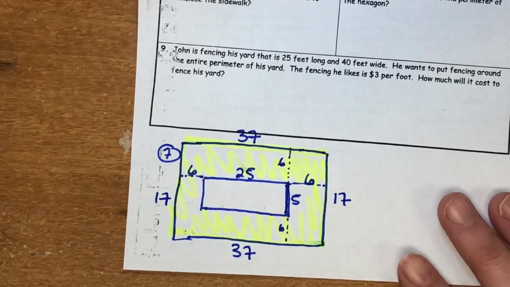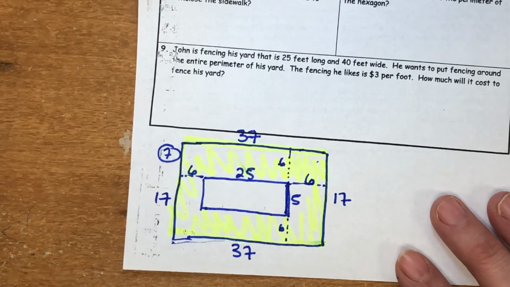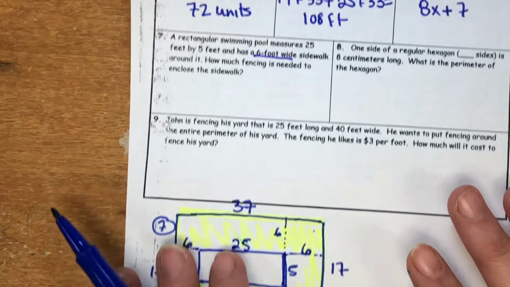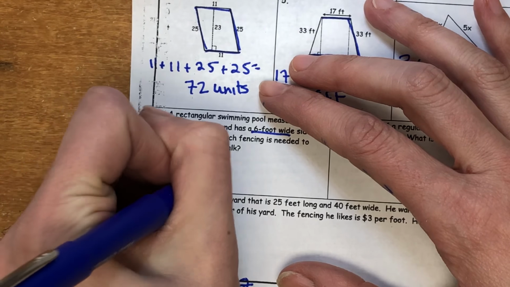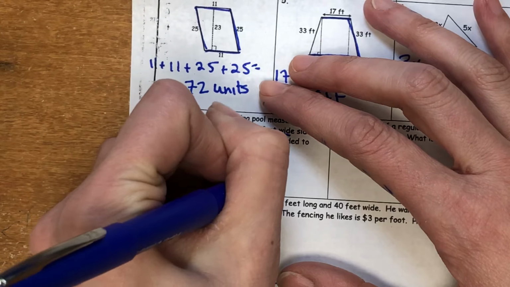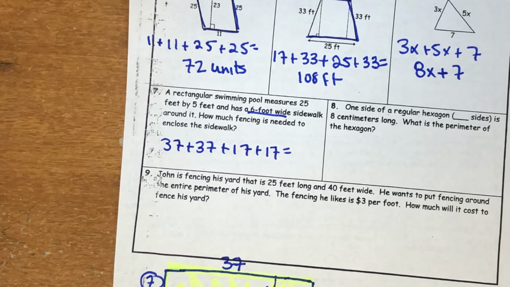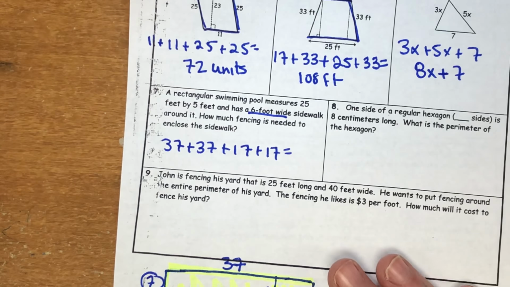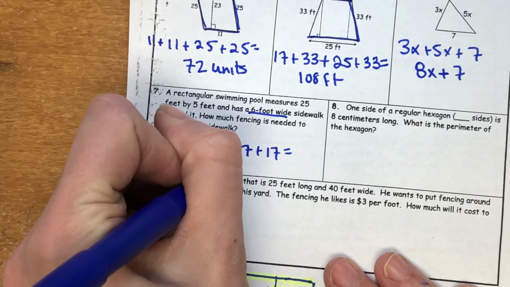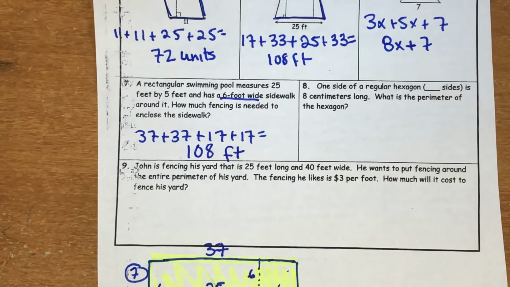So now you're ready to add what's around the sidewalk. So that's 37 plus 17 plus 37 plus 17. Again, I can use a calculator when I'm doing perimeter. I'm going to add it, and I should get 108. So it's going to take 108 feet of fencing to enclose the sidewalk. Okay, so that's that one.